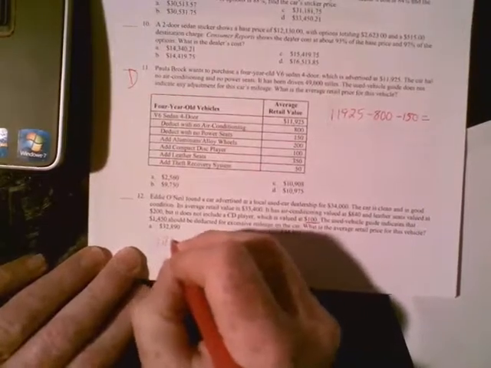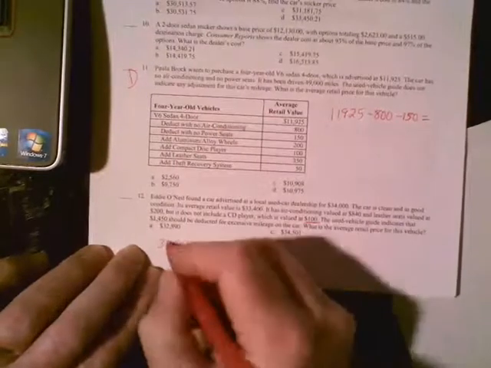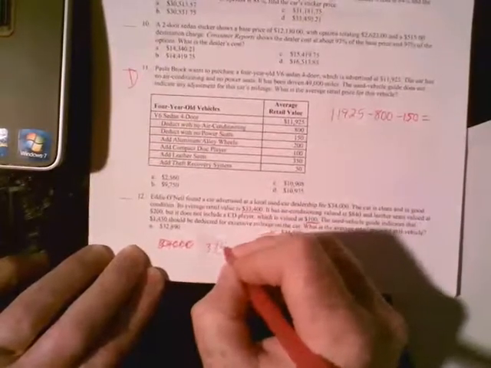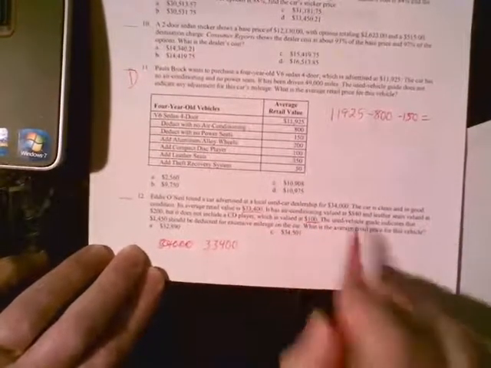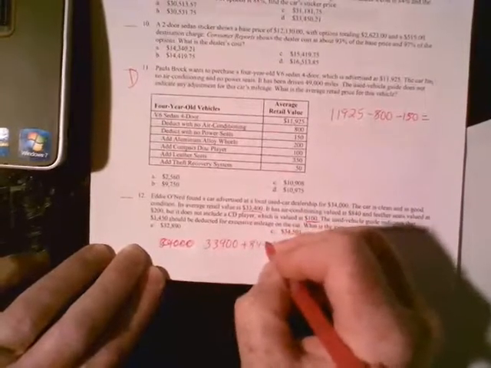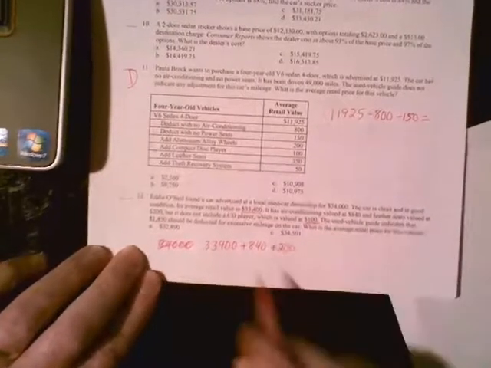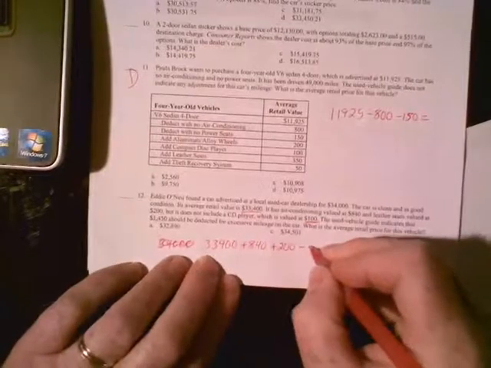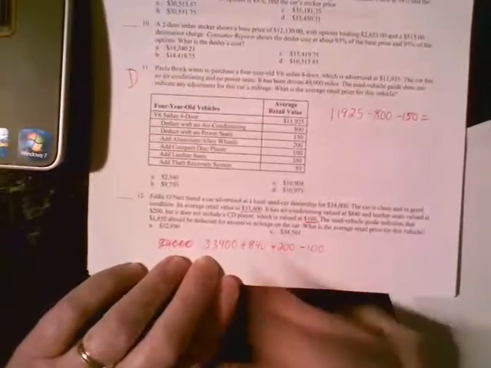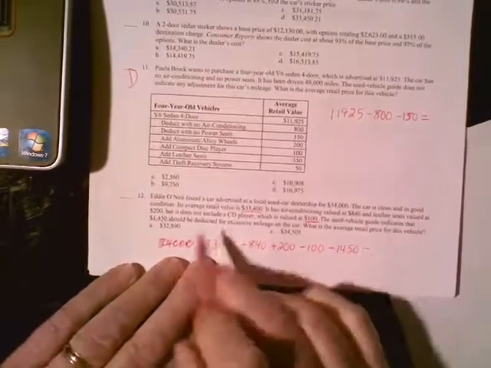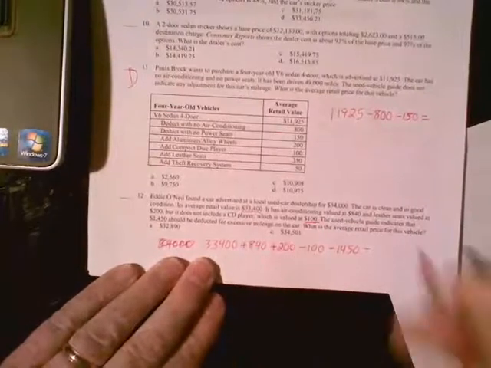So down here at the bottom, I'm just going to write in the stuff. Oh, I'm sorry, not 34,000. That's what they're selling the car for. 33,400. It has air conditioning, so we're going to add that on, valued at $840. Leather seats, that's another $200 added on. Does not have a CD player, so we're going to subtract that off. And it says to subtract off $1,450 for the excessive mileage, and we want to figure that out.